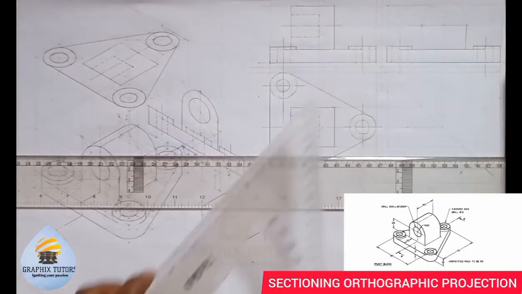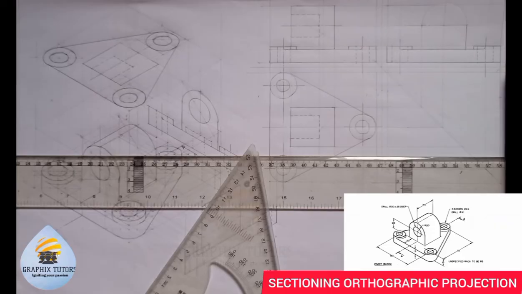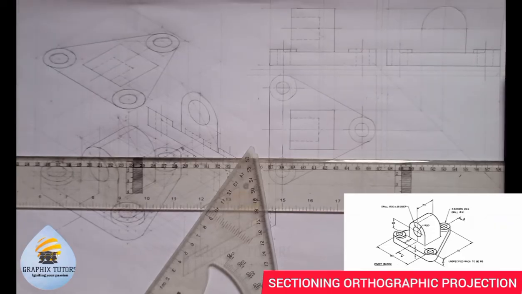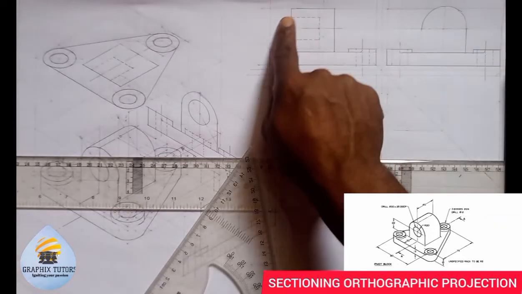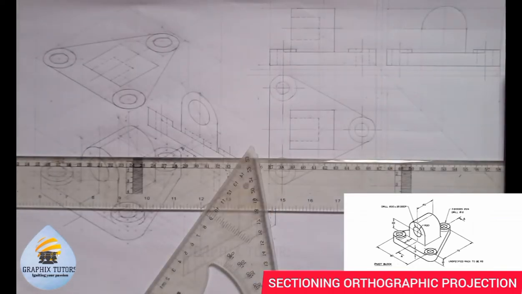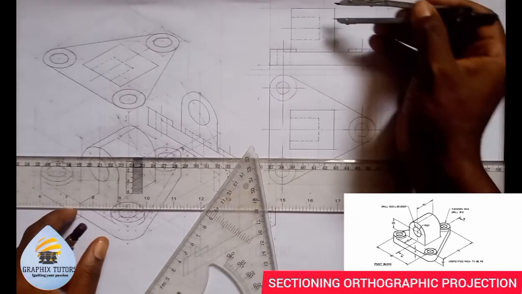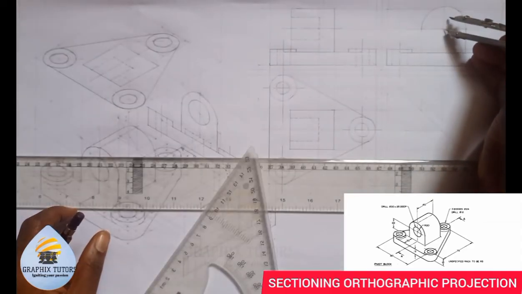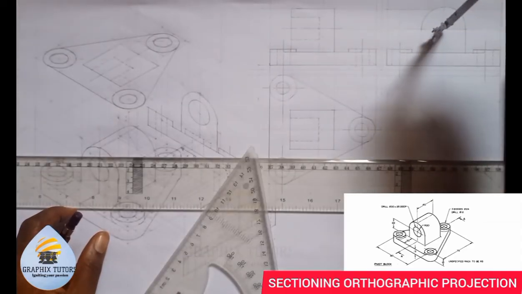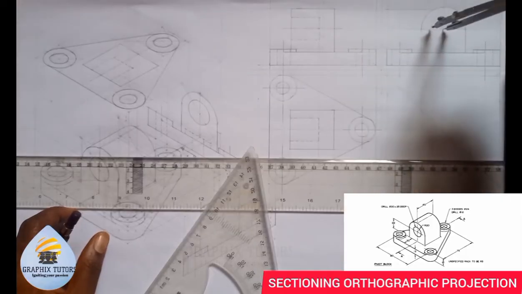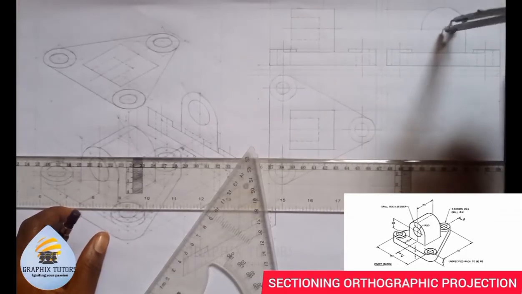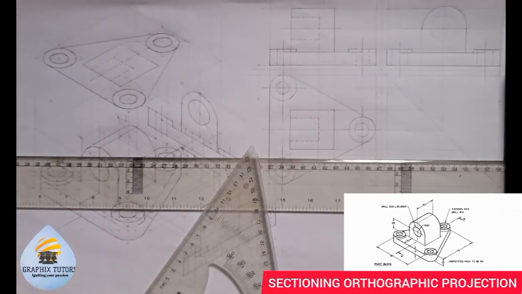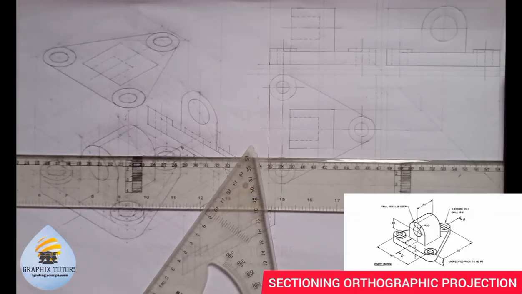Right, so let me take that out. Now there's a circle, a drill, which is the same. So I'll just take the radius of this here, and I'll come here and draw my circle. You can see that? So let me take it out. I hope you can see that.